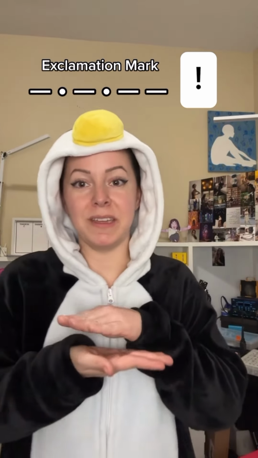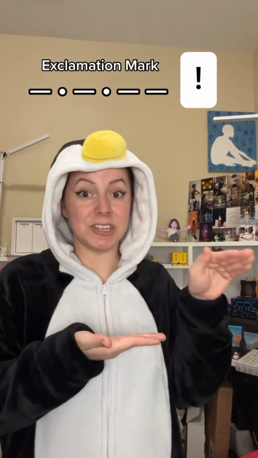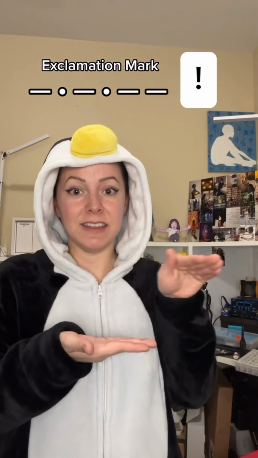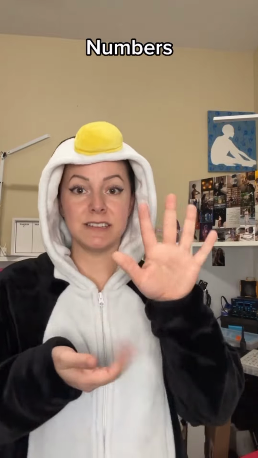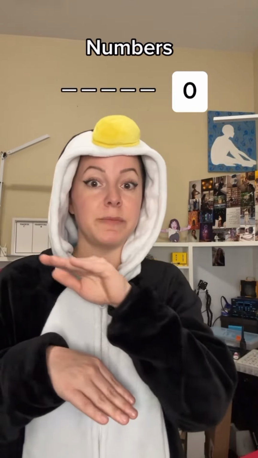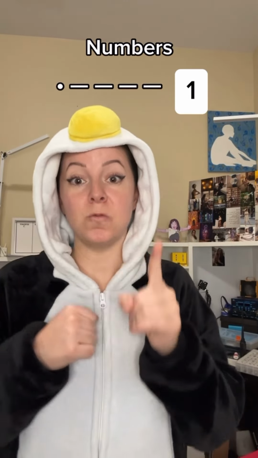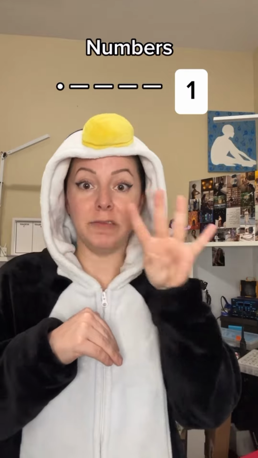An exclamation mark is going to be a dash, dot, dash, dot, dash, dash. Numbers are very easy. They consist of 5 spaces. So 0 is going to be 5 dashes. Then when it comes to 1, 1 is going to be 1 dot and then 4 empty spaces.